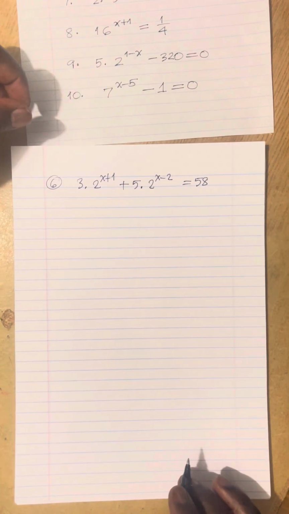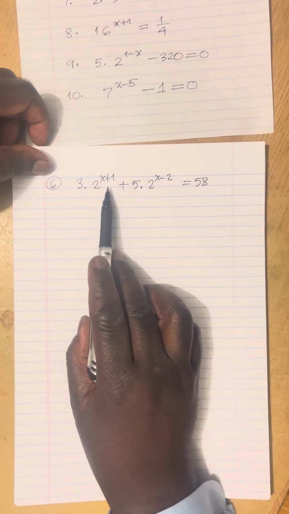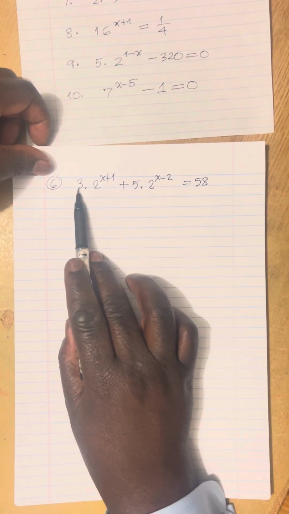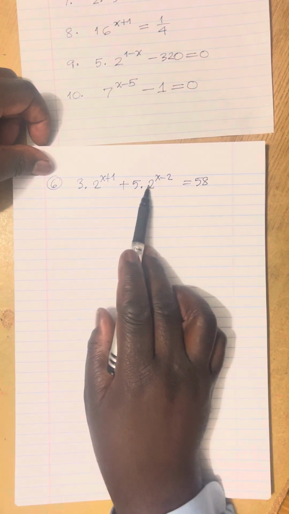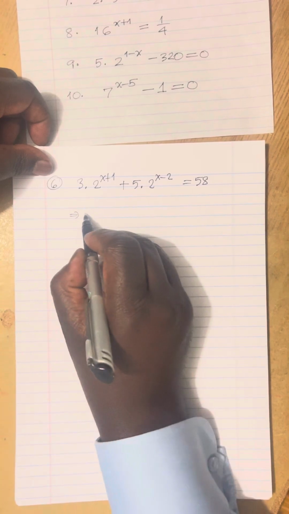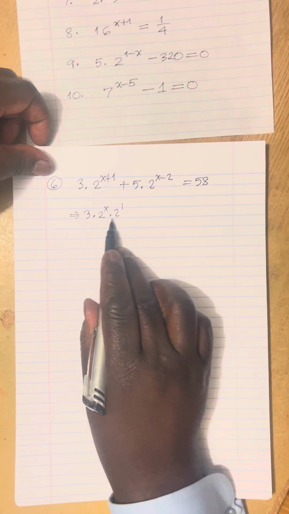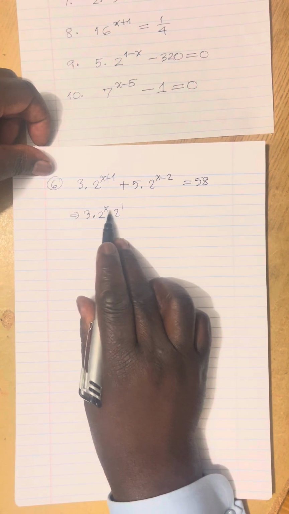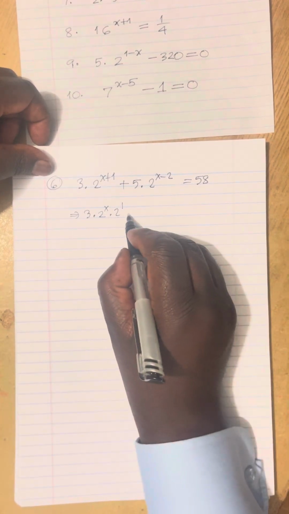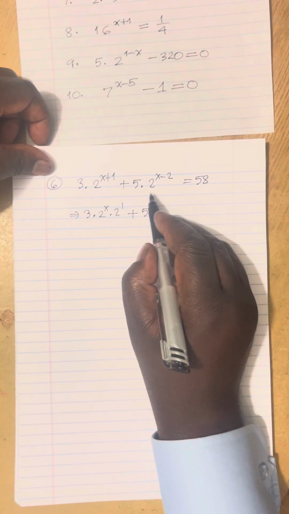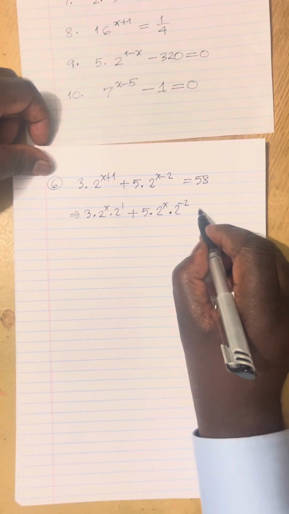Now, what we do here is that because the coefficients here are different, we have to break this one down and also break that one down as follows. So this will be 3 times 2 power x times 2 power 1. Remember, 2 power x times 2 power 1, if you can simplify this, it will give you this one here. But we need this form that will lead us to the answer. Plus 5 times this one here, break it down also to 2 power x times 2 power minus 2 equals 58.